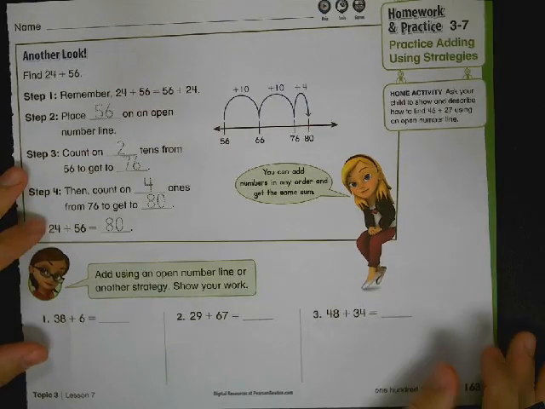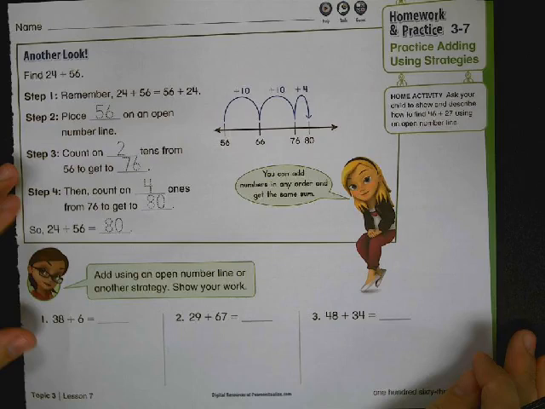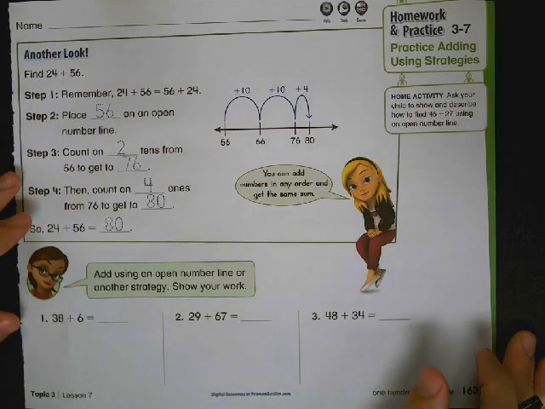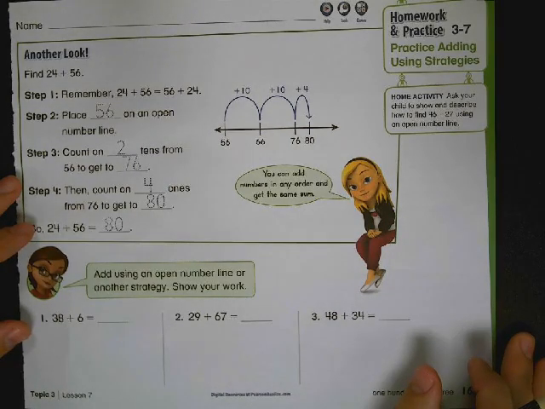Alright, homework 3-7, practicing adding using strategies. This is the point where you're going to go back and use any strategy that we've covered in the entire first week and a half, 2 weeks of this unit 3 before we move on.